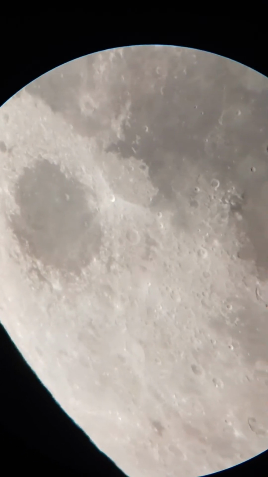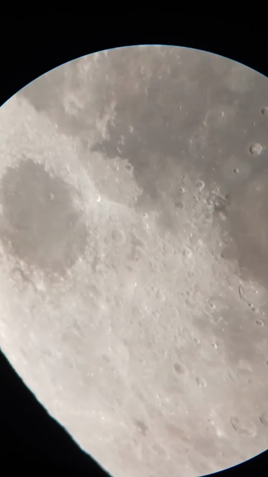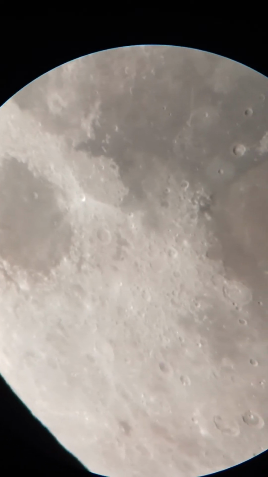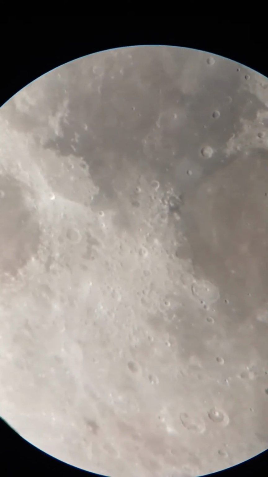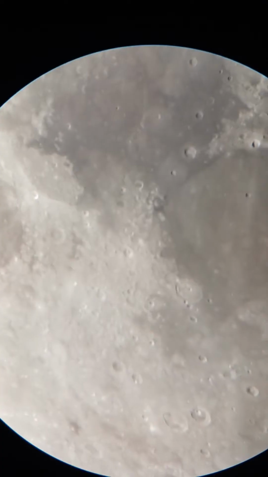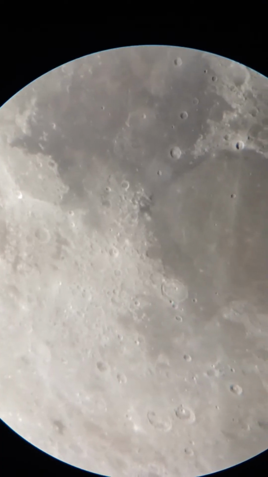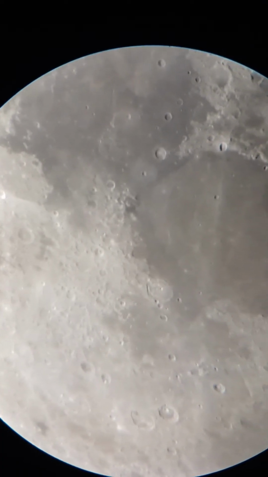I've got a nice little window without the clouds here in Columbus, Ohio. Doing a close-up with a 4mm lens using a Dobson telescope in Columbus, Ohio.